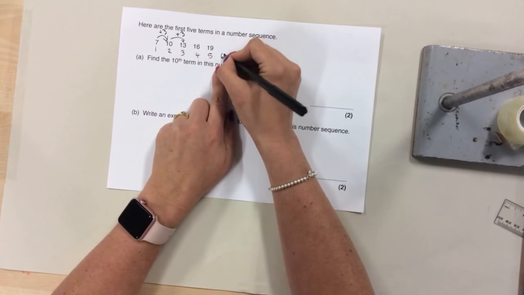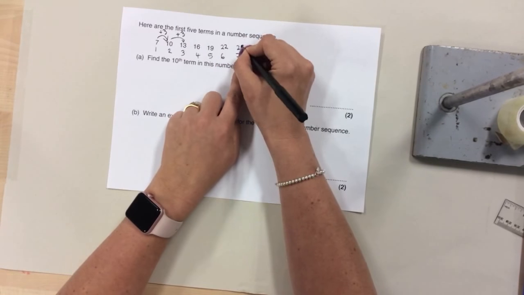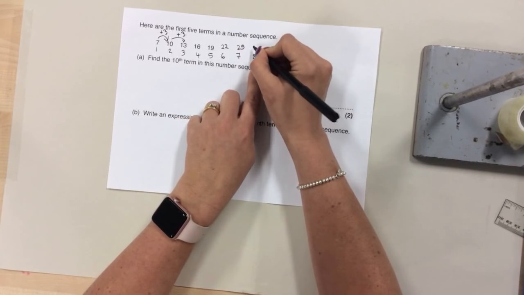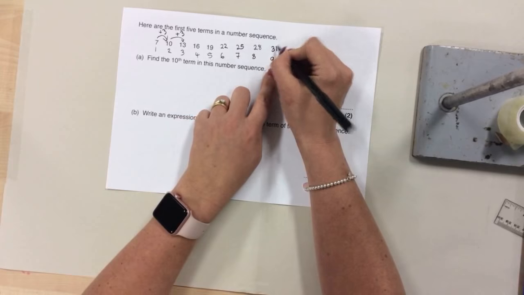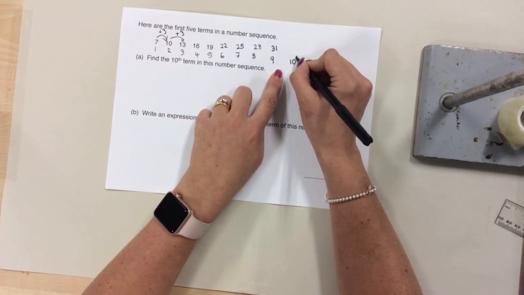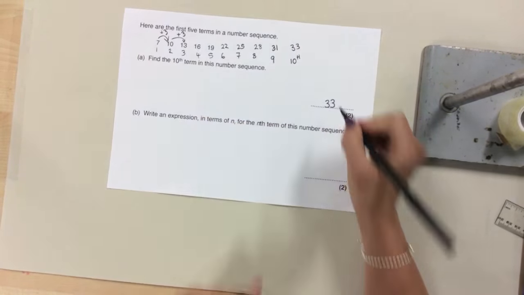Okay, so the 6th one I would be adding on 3, so that would be 22. The 7th one, that would be 25. The 8th one would be 28. The 9th one would be 31. And therefore the 10th one would be 33. So the answer would be 33.